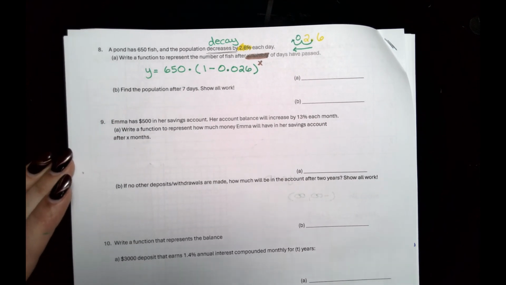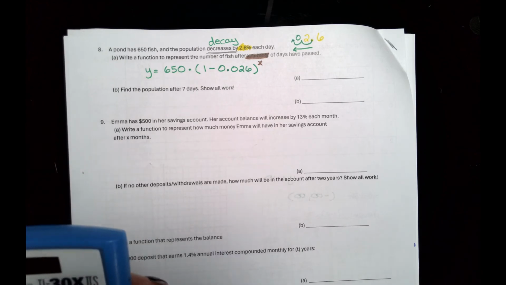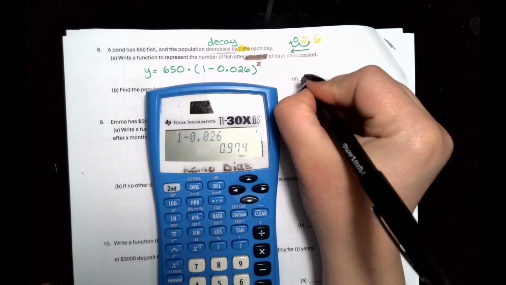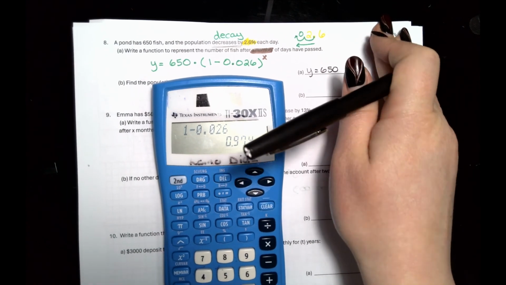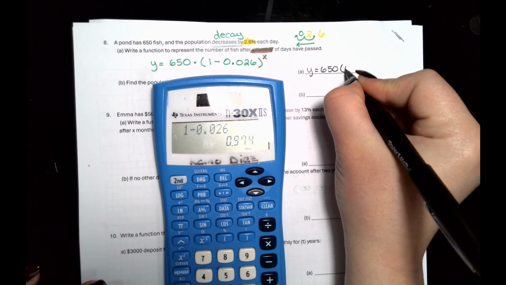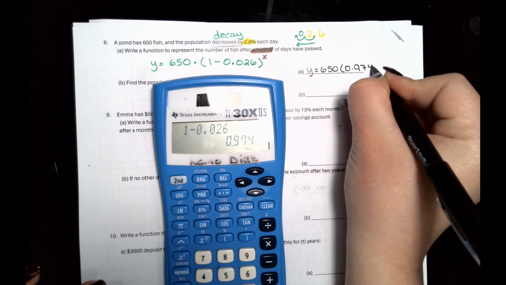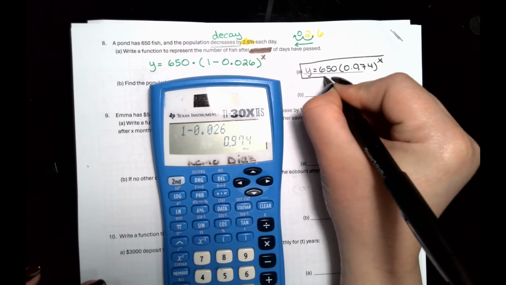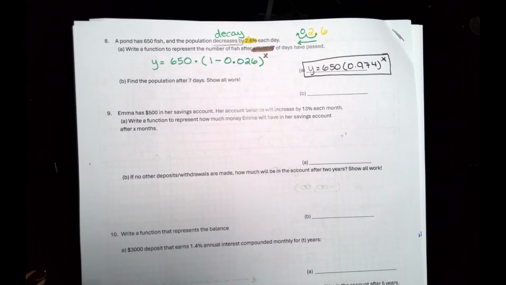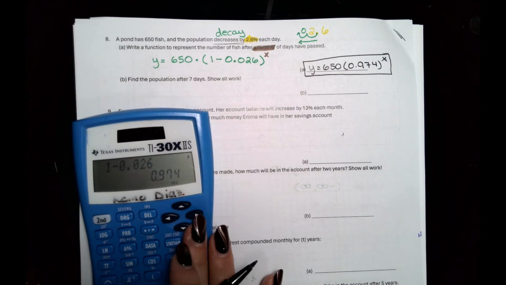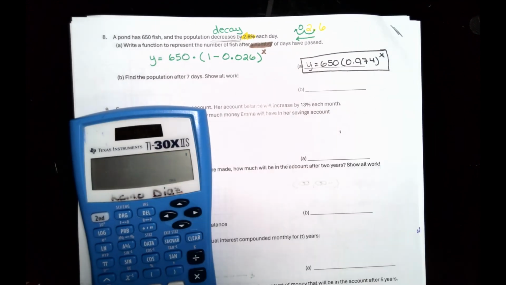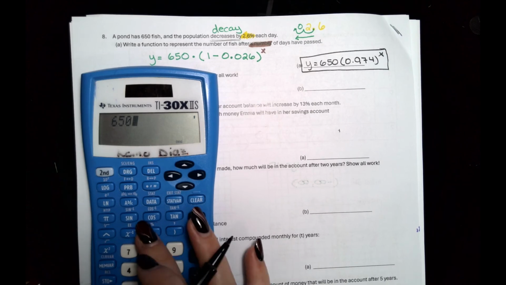Now I did accept an answer like this. There's absolutely nothing wrong with that, but we do want to simplify. So I'm going to subtract 1 minus 0.026 on a calculator. And so technically our equation for our decaying function would look something like this. But if you gave me the unsimplified version, I did accept that on the quiz. Find the population after 7 days. So I'm going to take either one, it doesn't matter. If you use the unsimplified, then use the unsimplified.